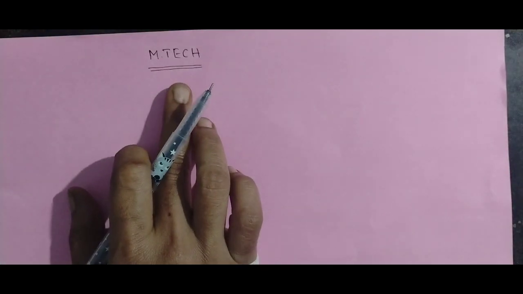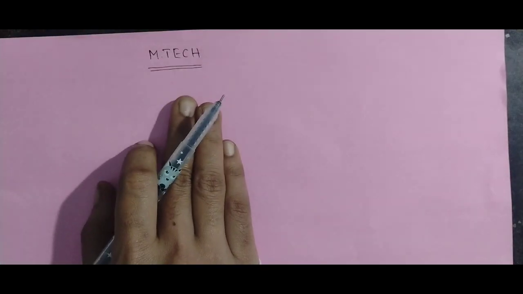Most often, many of the students request me to tell about the M.Tech courses in JNTU Kakinada. So, let us have a session about it without any delay. If you have seen Jawaharlal Nehru Technological University, Kakinada, it offers a wide range of M.Tech programs.